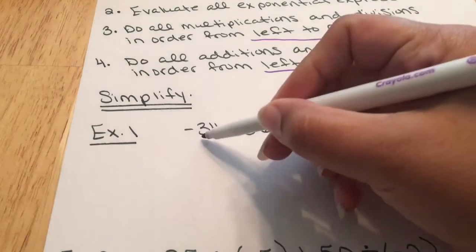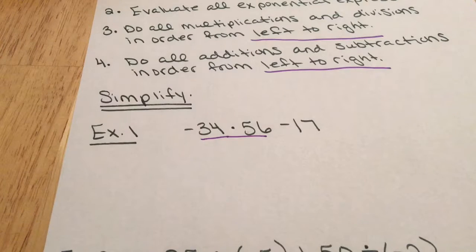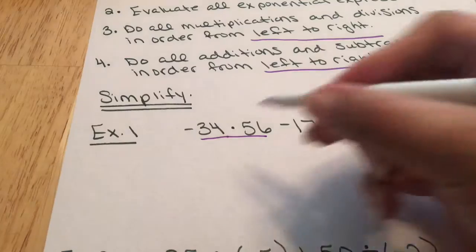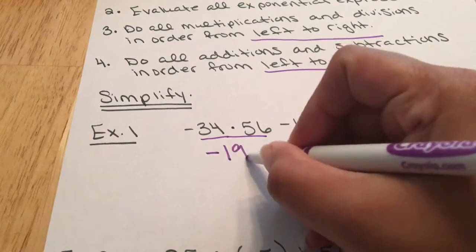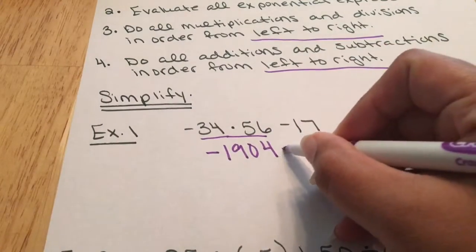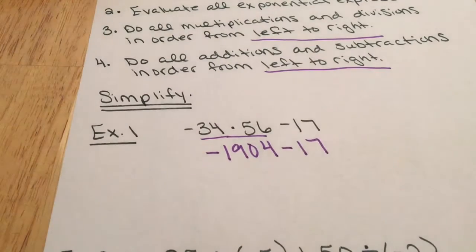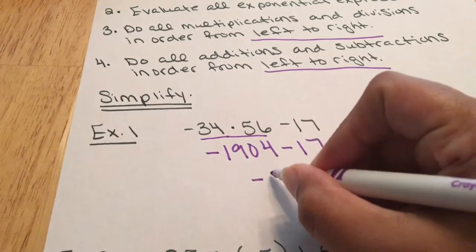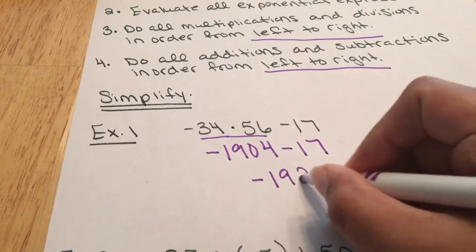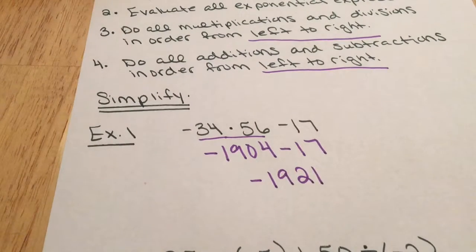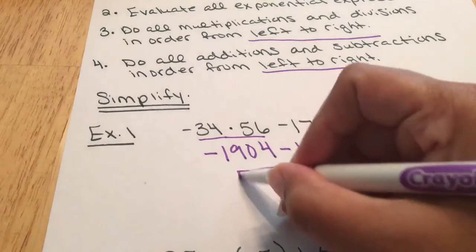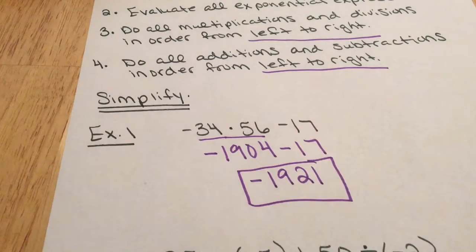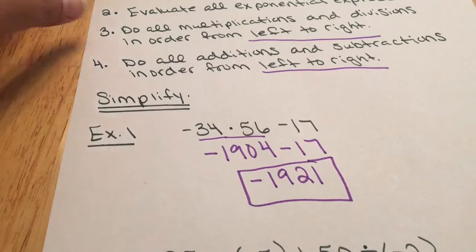I do see multiplication, so I want to go ahead and do that negative 34 times 56, which when we multiply those two will be negative 1,904. We're going to bring down that minus 17. Since that's the last operation that we had, we're going to add these 2 negatives together, and we're going to get negative 1,921. And that's going to be our answer. So that one was nice. Okay, let's look at example 2.